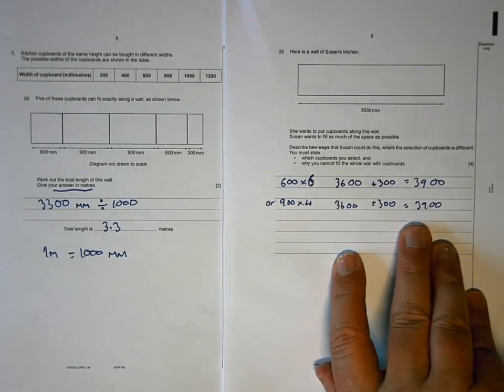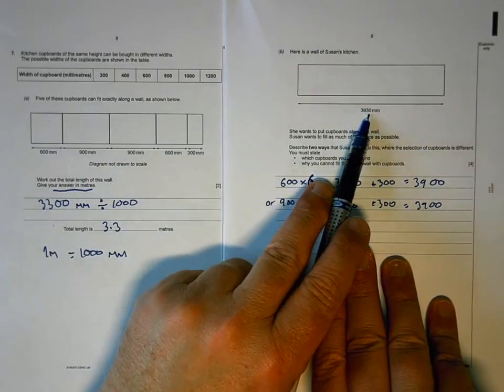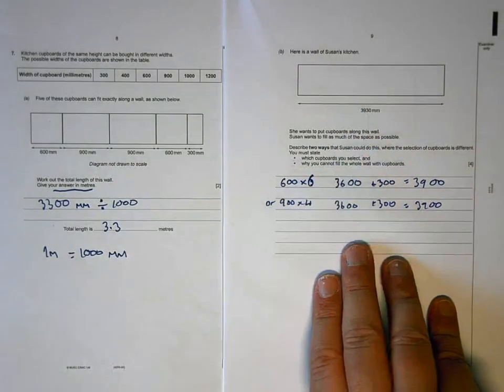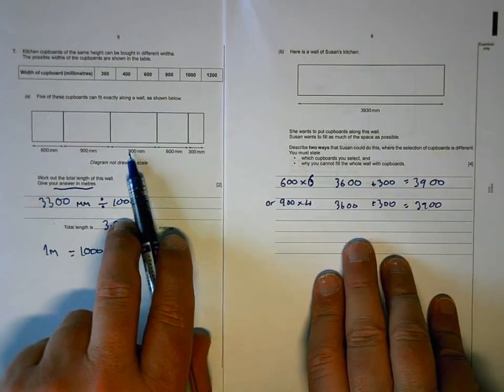We can't fill it because we're never going to be able to fill a 30mm gap, because they're all in multiples of 100, and that's a 10.